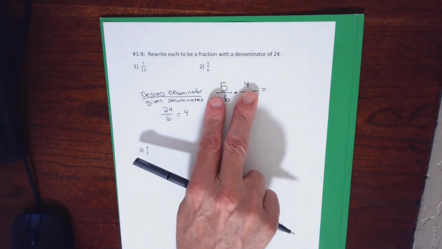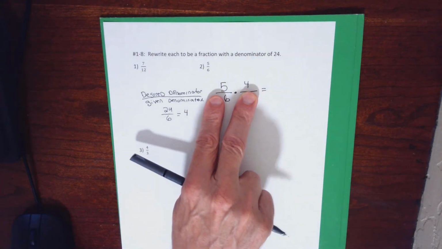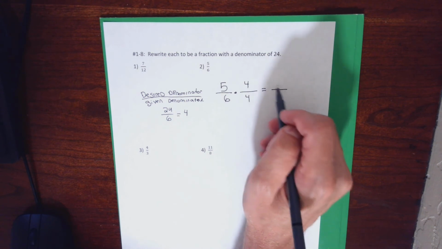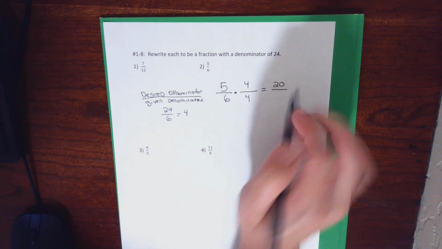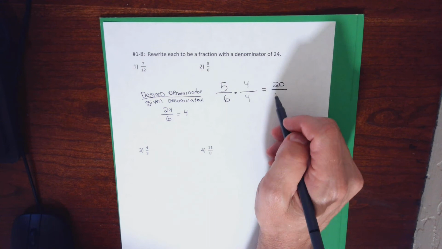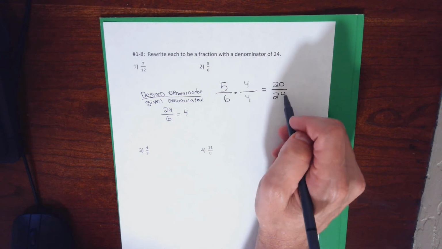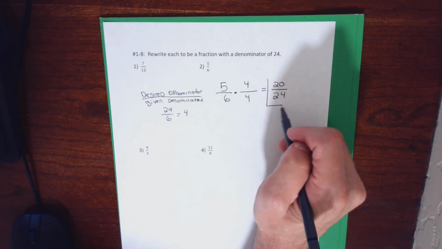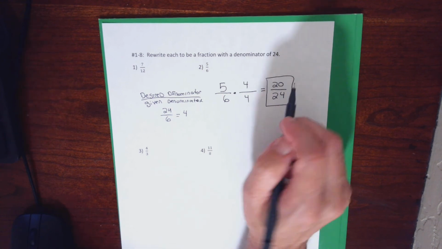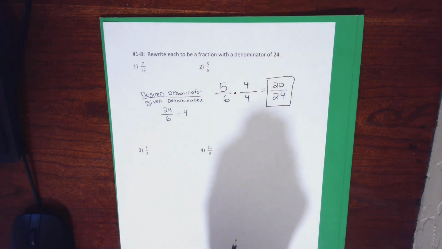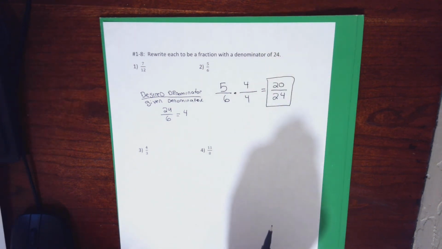I'm just going to multiply across the numerator of the fraction. 5 times 4 is 20. And I'm going to multiply across the denominator of the fraction. 6 times 4 is 24. That's going to be the answer to problem 2. The fraction 20/24 is equivalent to the fraction 5/6, just has the new denominator that's desired.